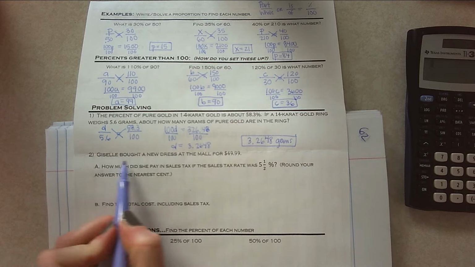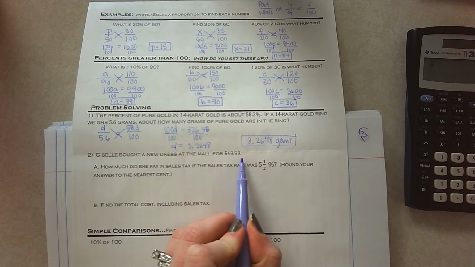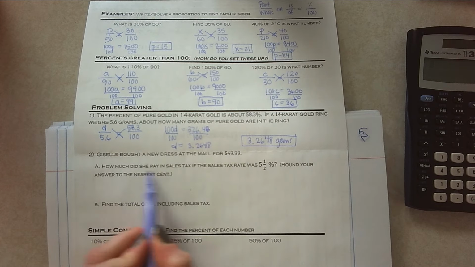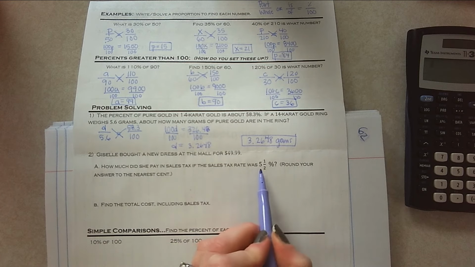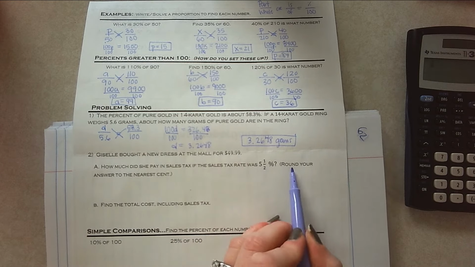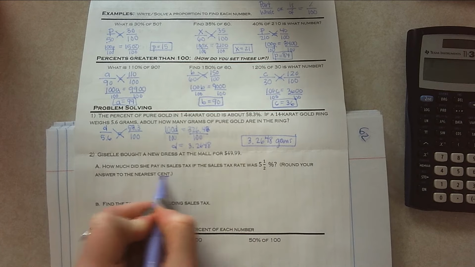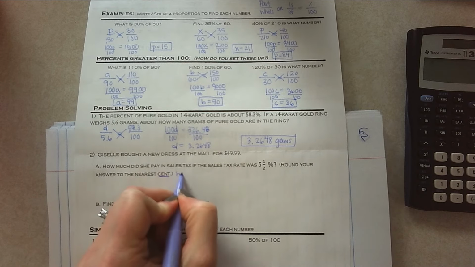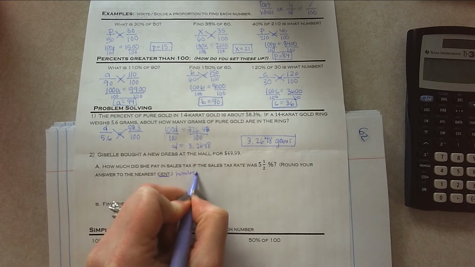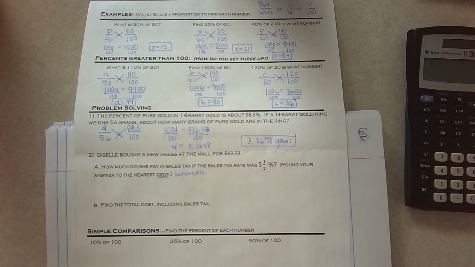Number 2 says Giselle bought a new dress at the mall for $49.99. How much did she pay in sales tax if the sales tax rate was 5.5%? Round your answer to the nearest cent. So when we're talking about cent, we're talking about hundredth, 2 places after the decimal.